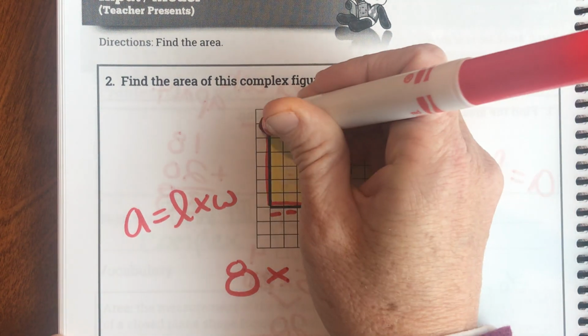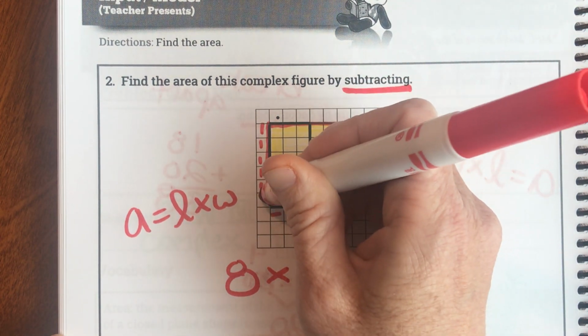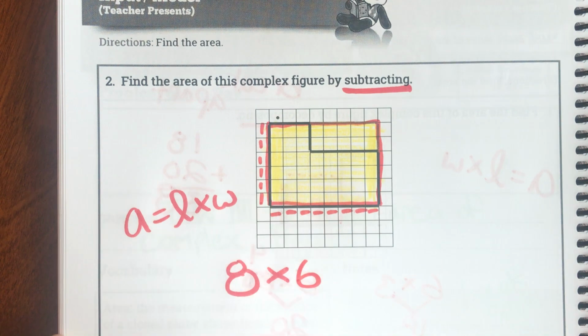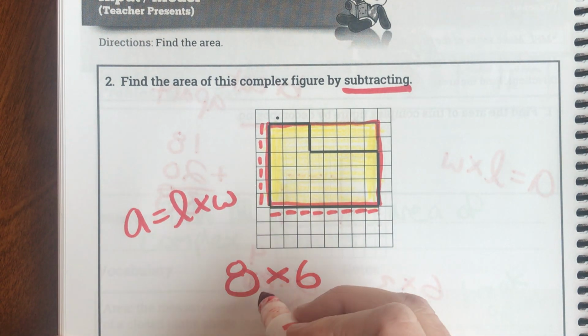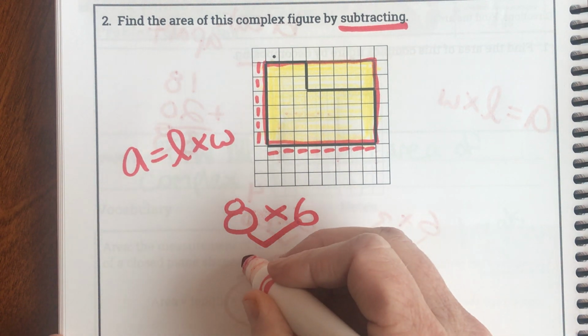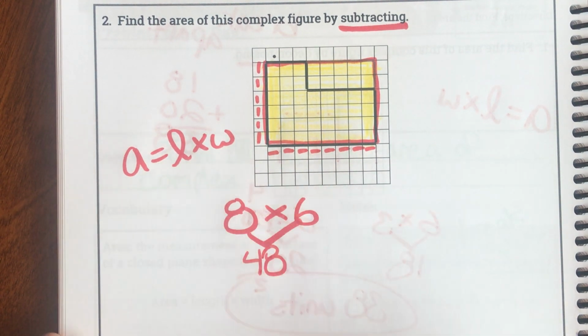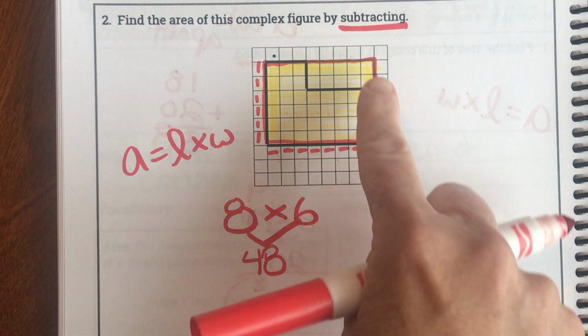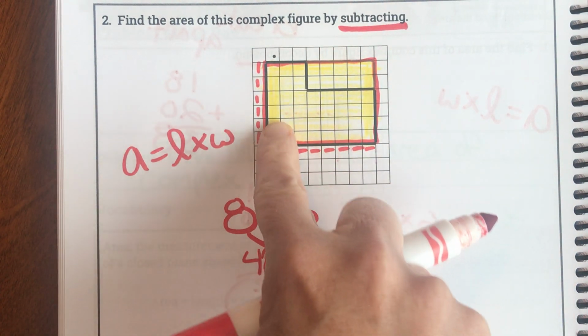And my width is 1, 2, 3, 4, 5, 6. So I have 8 times 6. Now if I don't know that, I have to do an array. I know 8 times 6 is 48 though. Okay, but here's my problem. 48 is the entire shape.